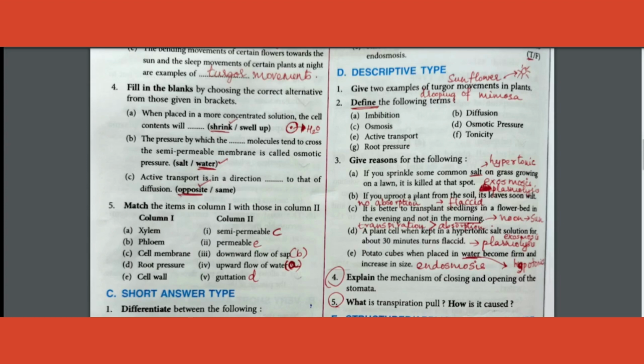It is better to transplant seedlings in a flower bed in the evening and not in the morning. What is the reason? The reason is in the morning, as it proceeds towards noon, more the sun, more is evaporation. Therefore, in other words, more transpiration is happening.